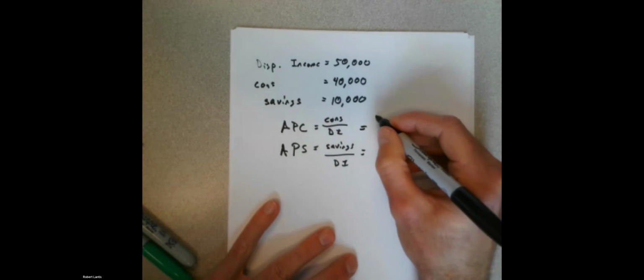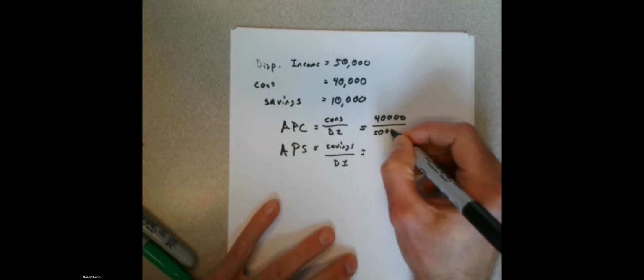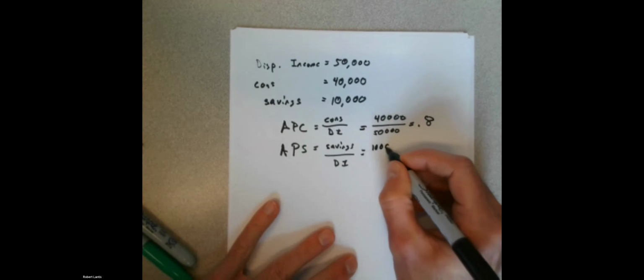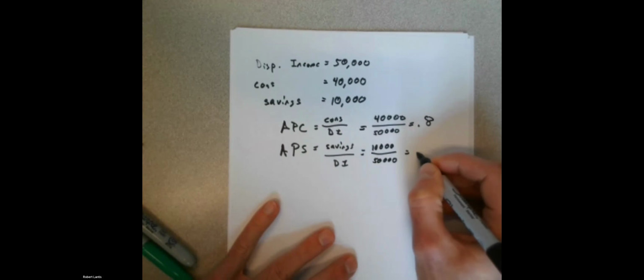over my disposable income, and whatever my savings are divided by my disposable income. So in this example, I would have what? 40,000 over 50,000, which is 0.8. And I would have 10,000 divided by 50,000, which is equal to 0.2.